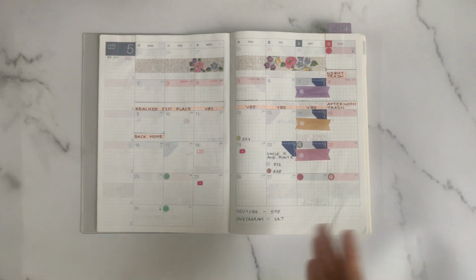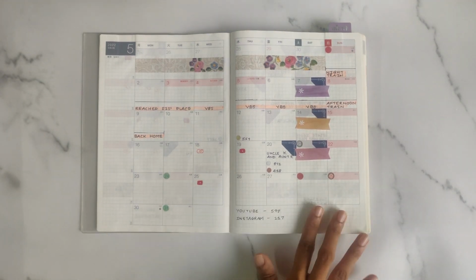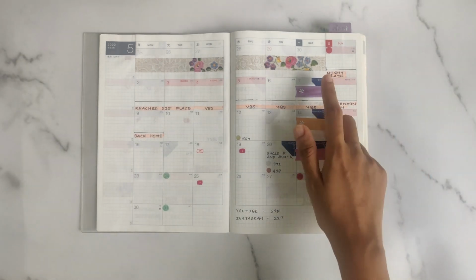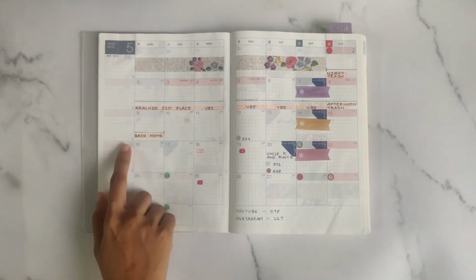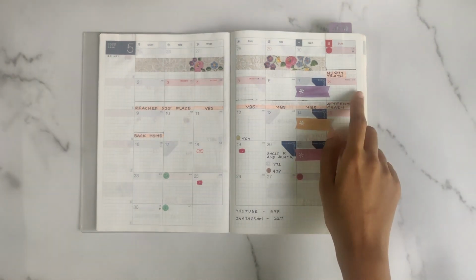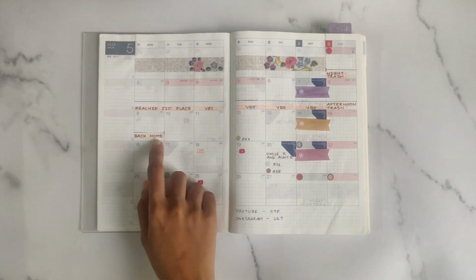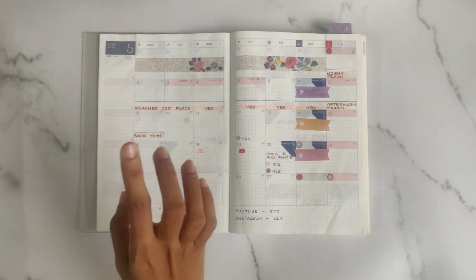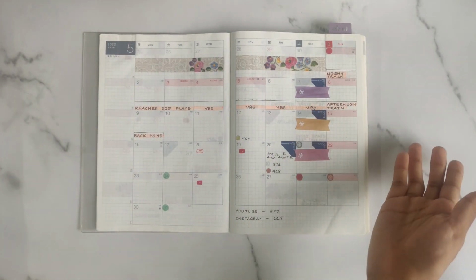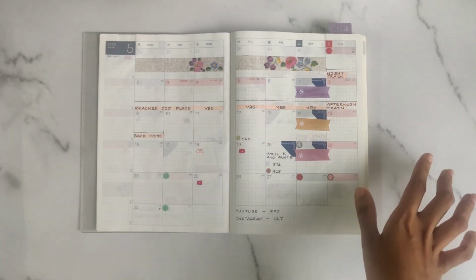So let's just go quickly through what I have over here. This month was quite hectic for me because I traveled a lot. So this entire section that you see highlighted is me traveling, so I have not been at home. And I tried to write a little bit of what happened each day, just for me to get an overview. Of course there's more in detail in my other spreads, but this is just a quick view for me.